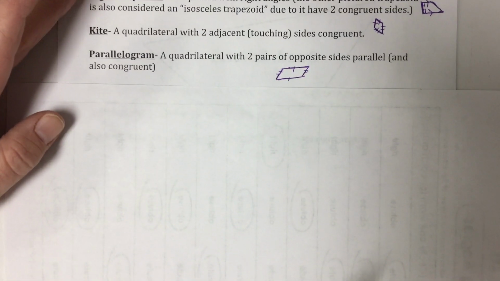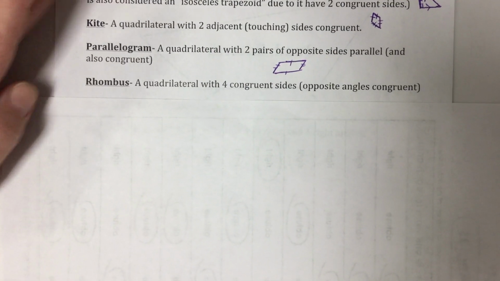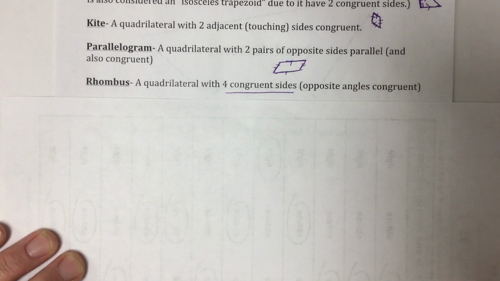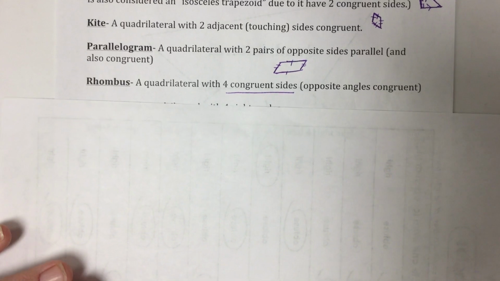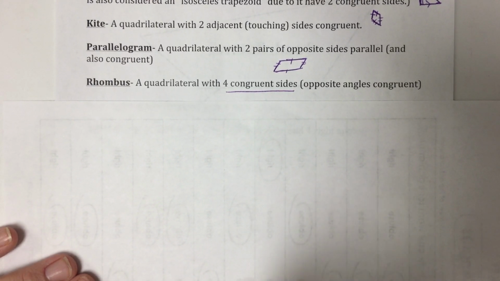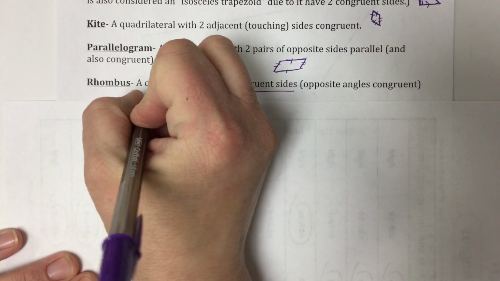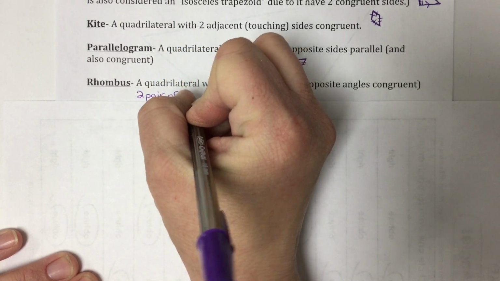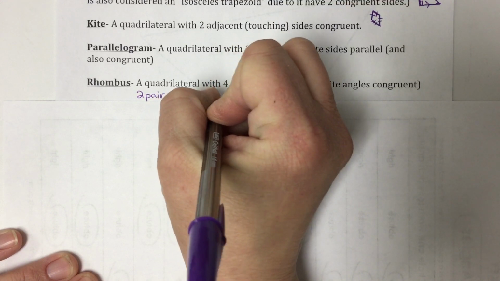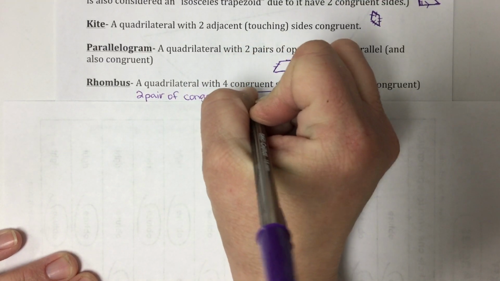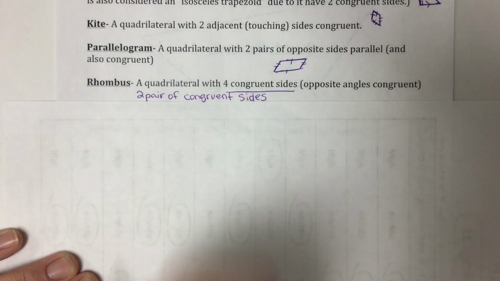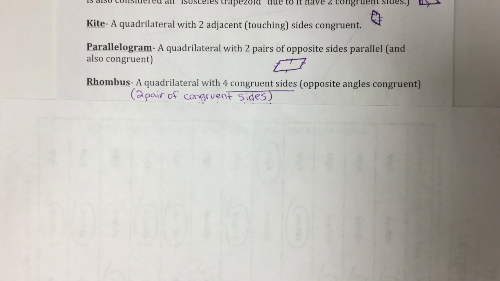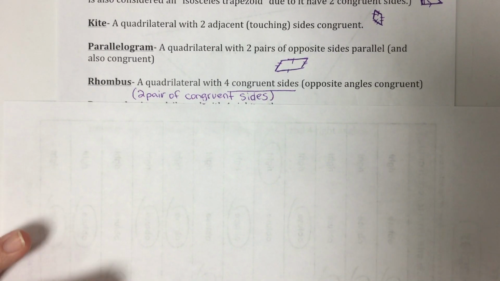Okay, parallelogram. A rhombus is a quadrilateral with 4 congruent sides. Opposite angles are congruent. You can also say that it has 2 pair of congruent sides, because isn't 4 congruent sides, 4 sides the same, the same as saying 2 pair of congruent sides?